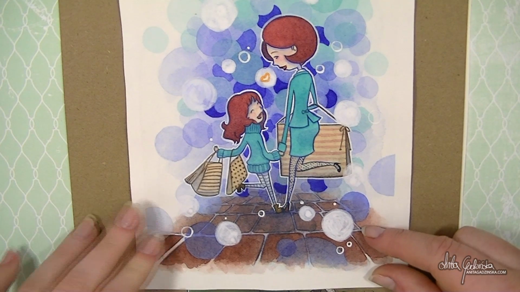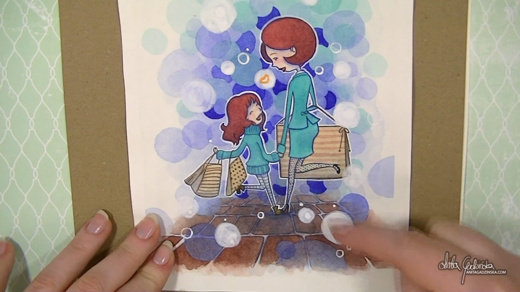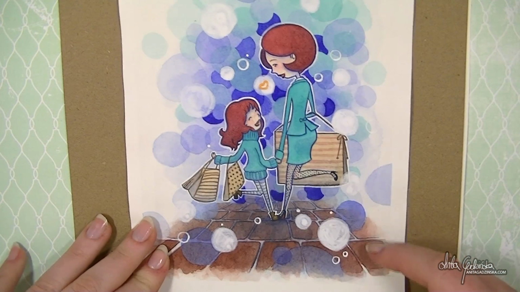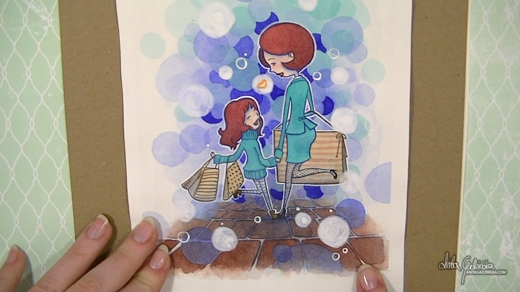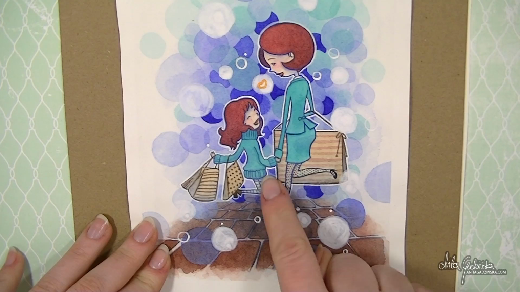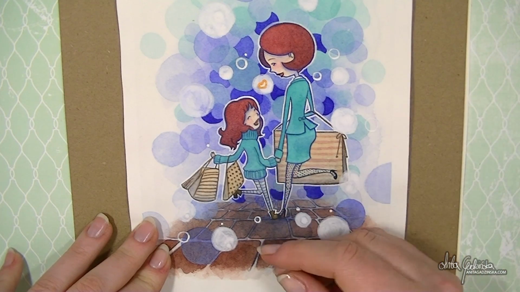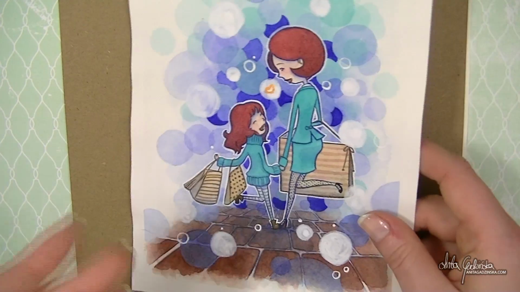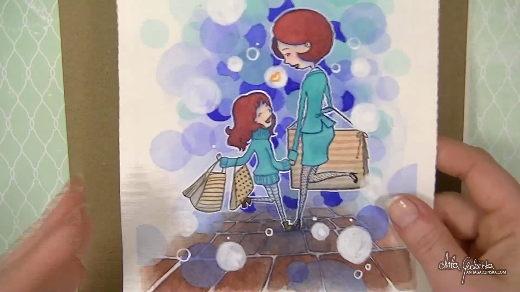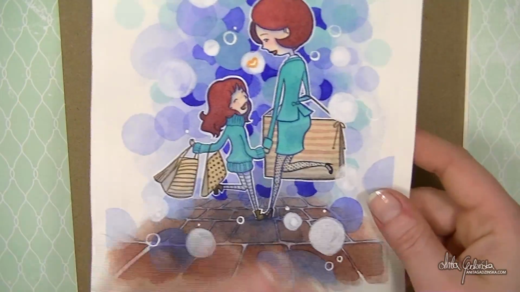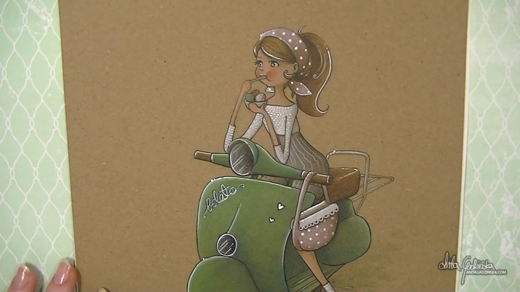And the closer something is to the viewer, the bigger it is. So the tiles here in the front are bigger, and the further away they go, the smaller they become. So that's pretty much it. That's how I do perspective. There's nothing else to it.